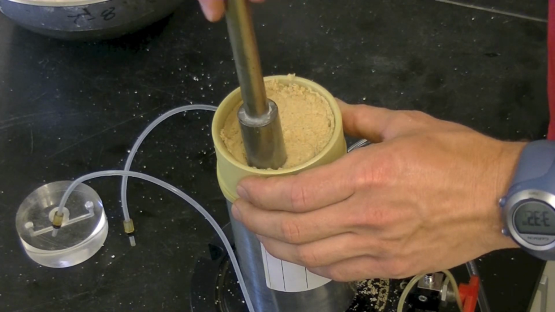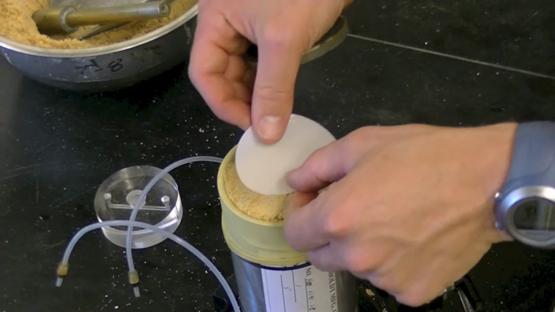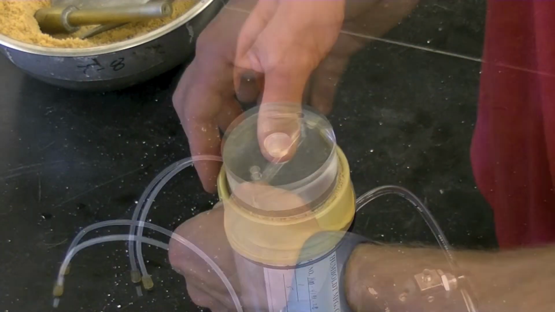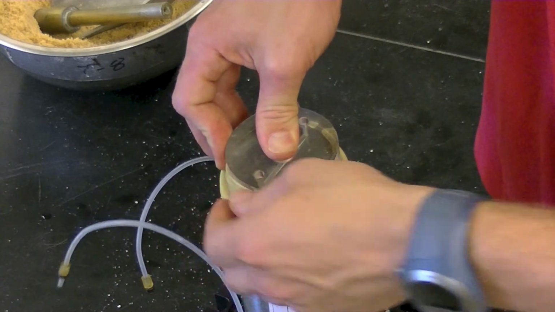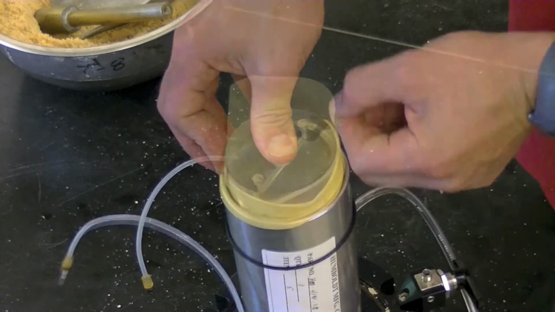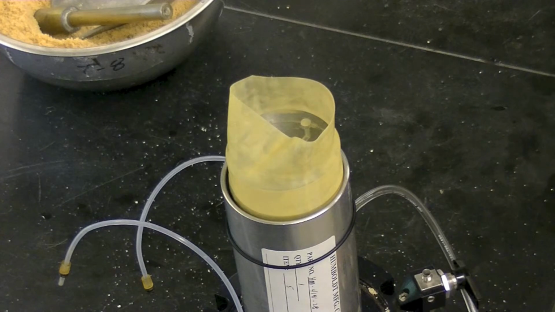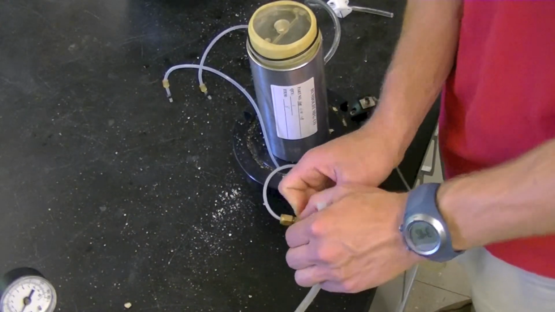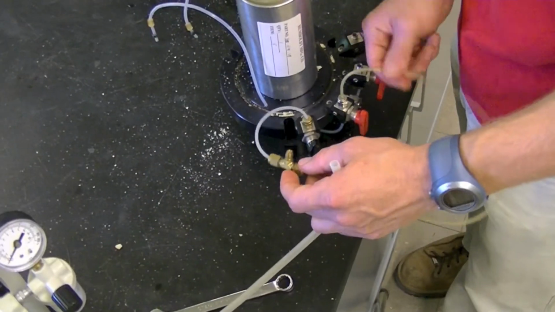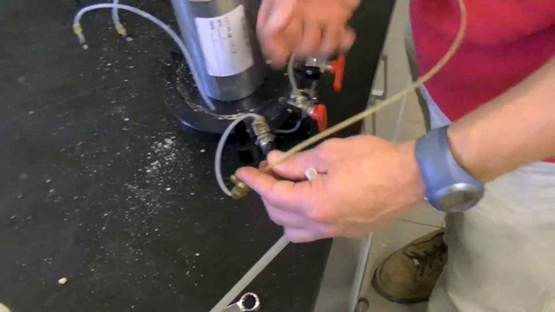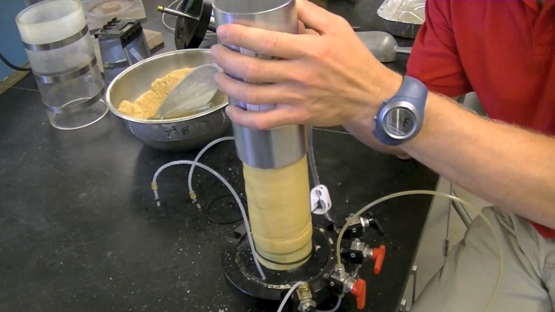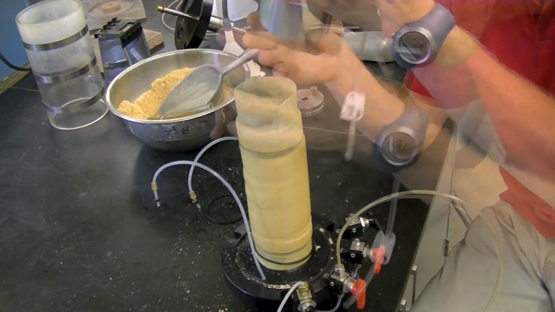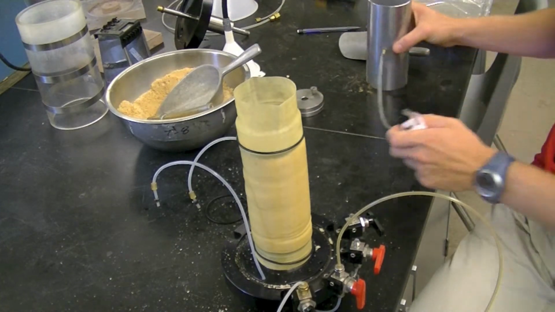After the last lift, place a filter paper on top of the soil, then place a stone and top platen. Slide the top end of the membrane off the mold and onto the top platen. Once the membrane fully covers the top platen, bridge the top and bottom nozzles with tubing. Connect the vacuum to the bridge line so that the sample will remain upright after removing the mold. Carefully remove the mold. Slide the O-ring down onto the top platen to seal off the top.